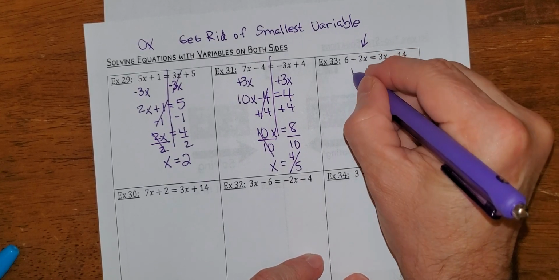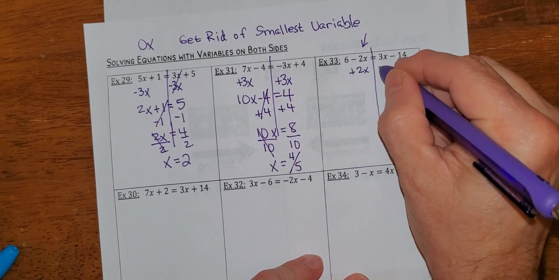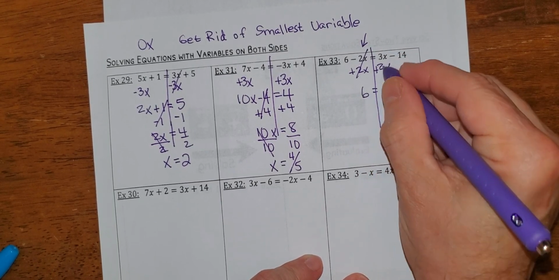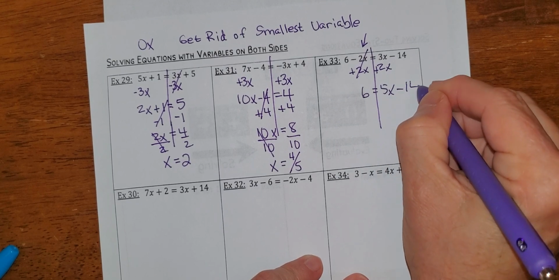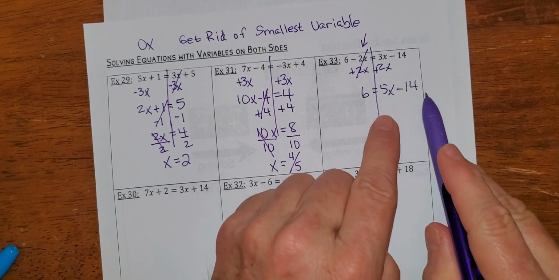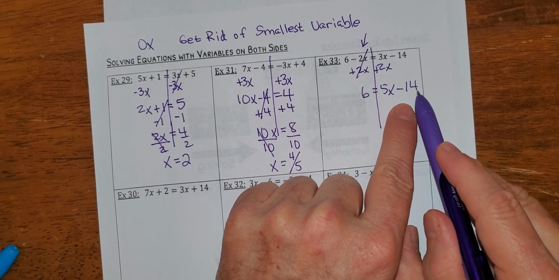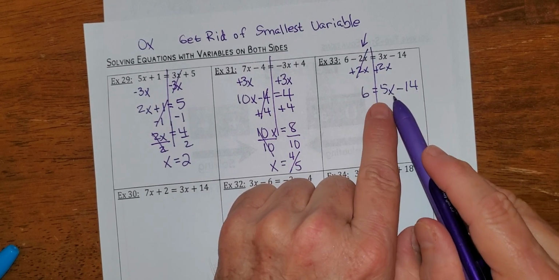Got to get rid of this one, so I'm going to add 2x to both sides, right? Okay, so those cancel, and you get 6 is equal to 5x minus 14. So still the same idea. Doesn't matter if x is on the right side, right? You got to get rid of the minus 14, and then you're going to add 14 to both sides, then you're going to divide by 5.